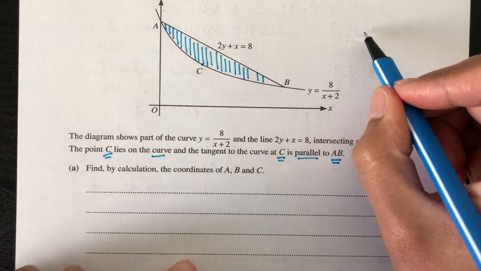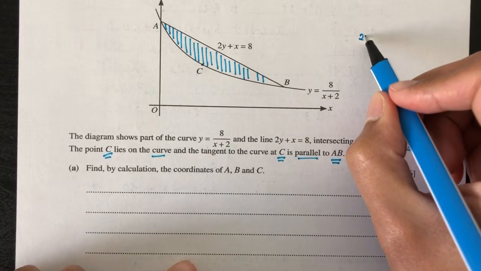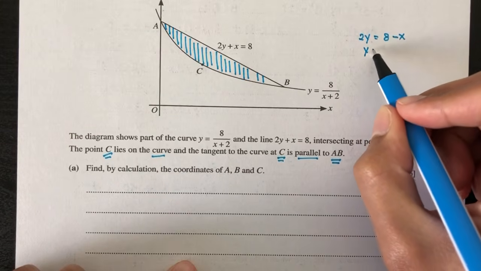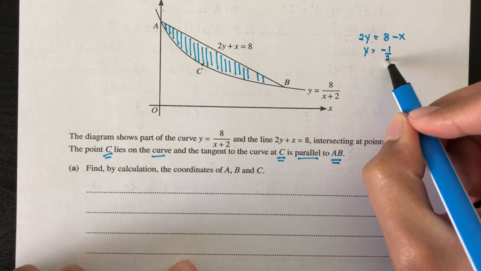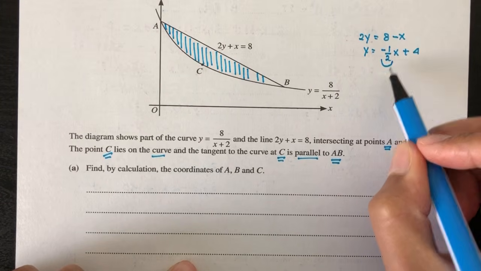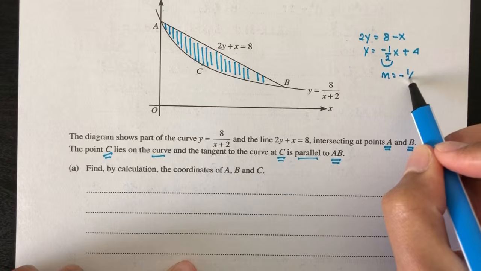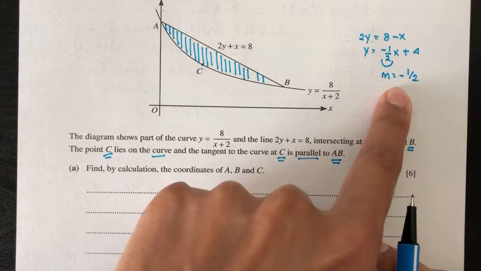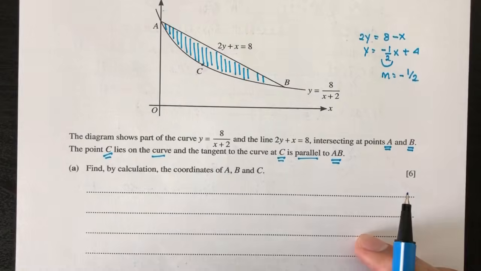So let's express this as a normal line. That will be 2y equal to 8 minus x. So y will be minus 1 over 2x plus 4. So gradient here will be m equal to minus half. So the gradient at the point C will be minus half. That's what we need to know.